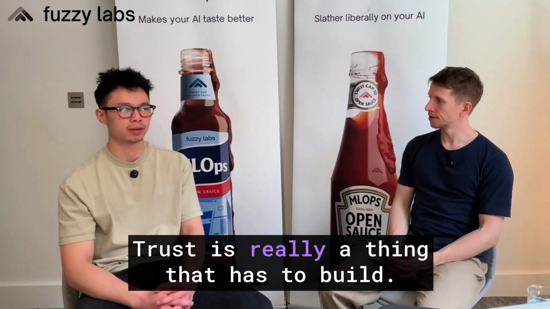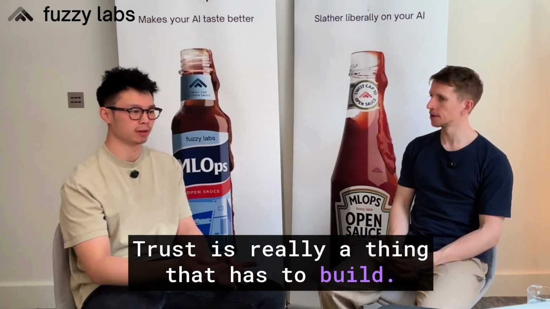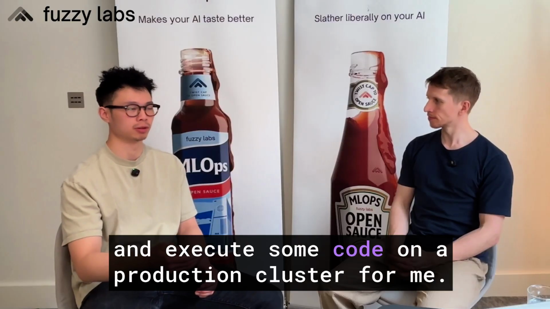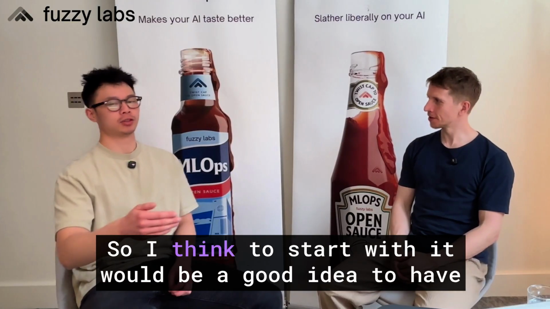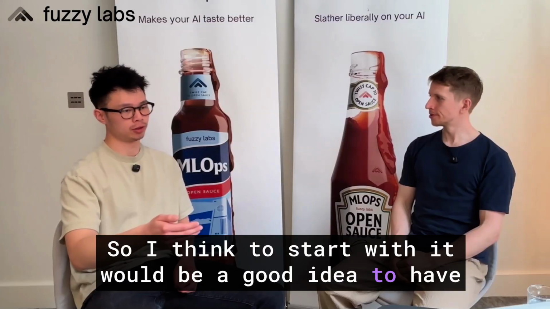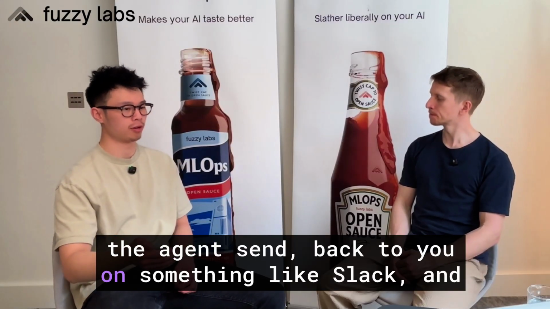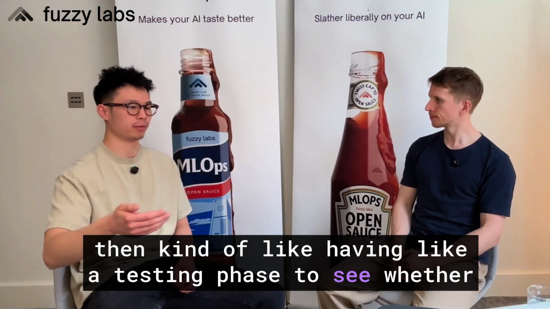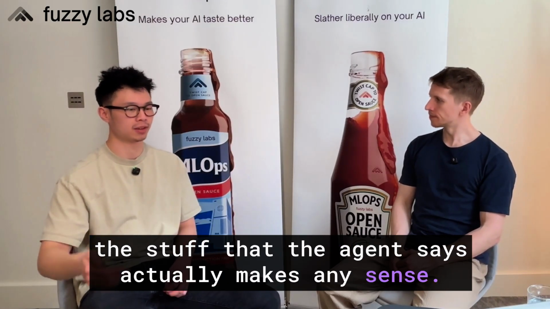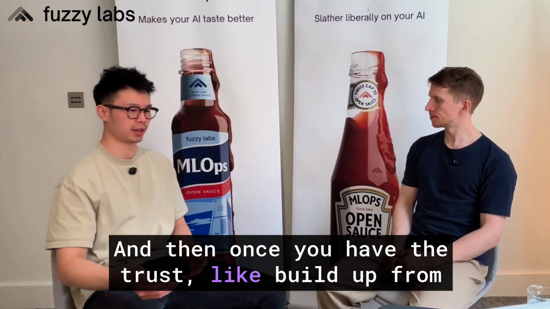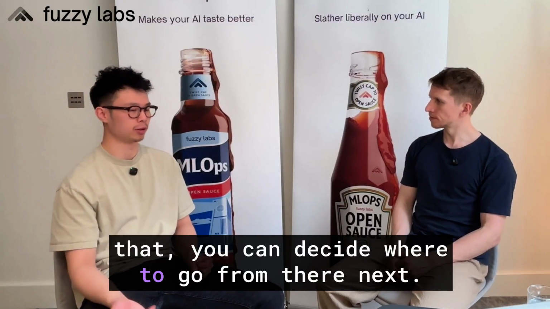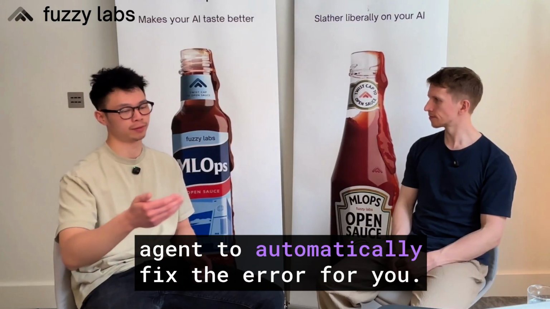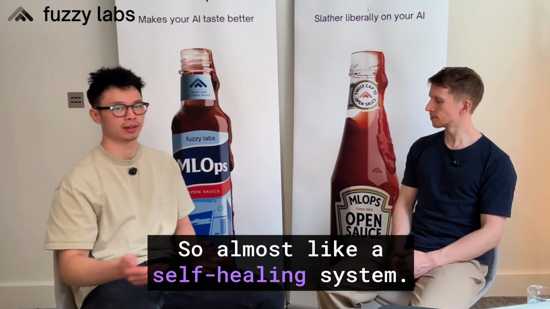Yeah, trust is really something that has to be built. Right now, I wouldn't just trust an agent to go and execute some code on a production cluster for me. To start with, it would be a good idea to have the agent send its suggestions back to you on something like Slack, as a testing phase to see whether what the agent says actually makes any sense. Once you have built up trust from that, you can decide where to go next. Maybe you give the agent permission to automatically fix the error for you, so almost like a self-healing system.